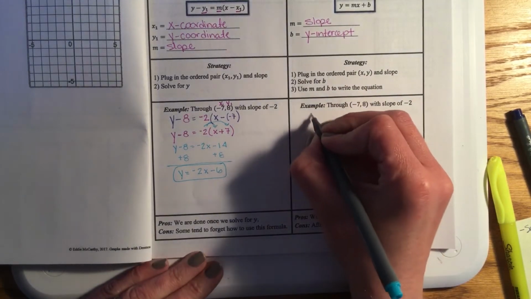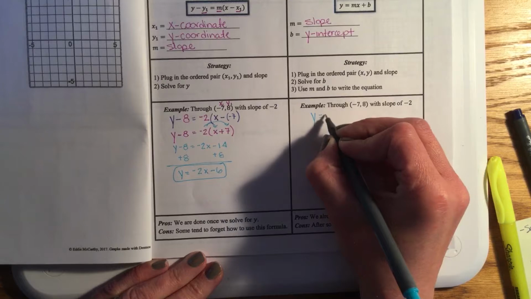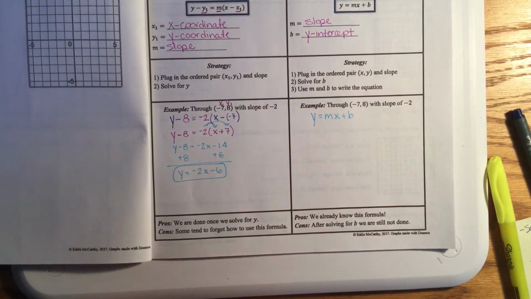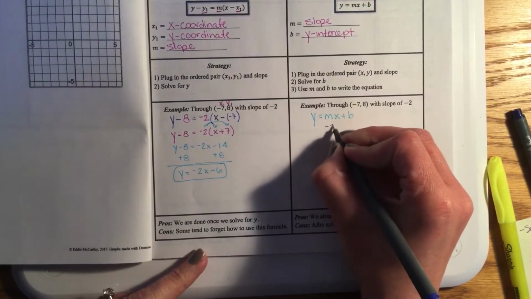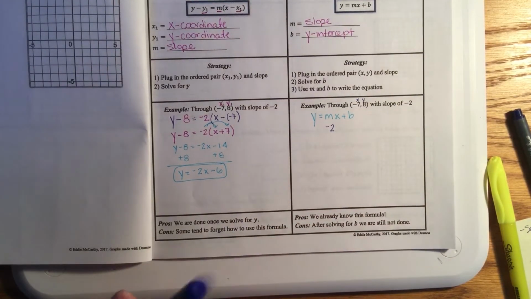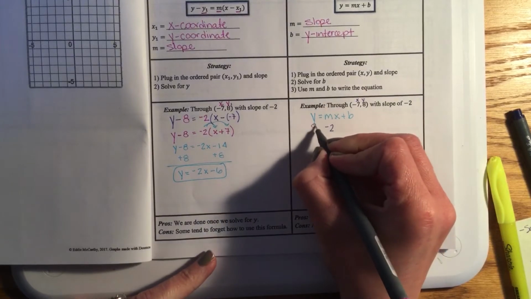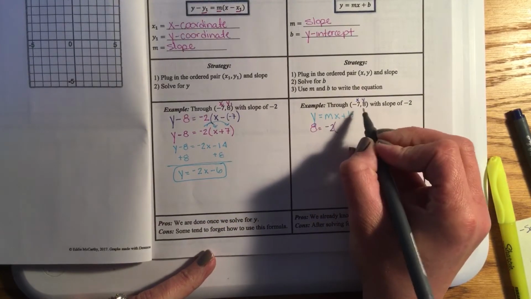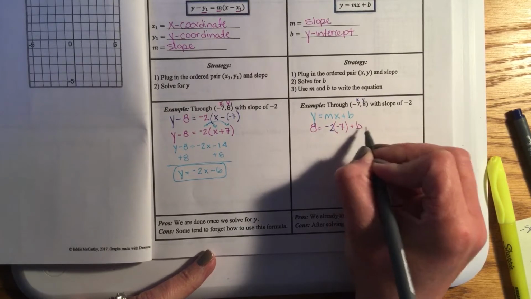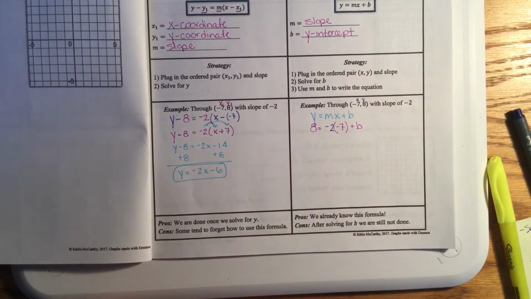So what we're going to do is start with our slope-intercept form. You can plug in what we know. So for example, we know the slope of -2, and we know our x and our y. Our x was -7 and our y was 8. We do not know the y-intercept yet, and so this is where we're going to solve this.